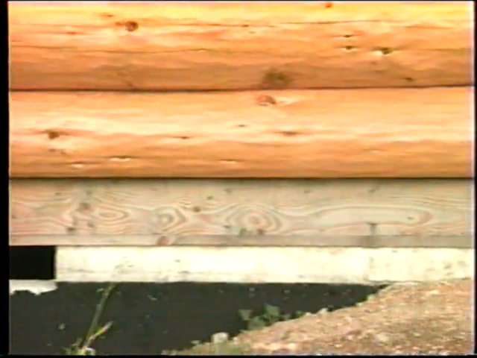Often the joists are placed on top of the concrete and extended to the outer edge.